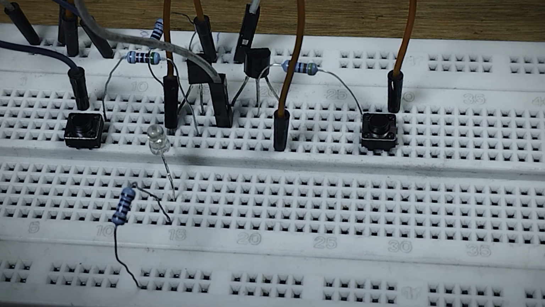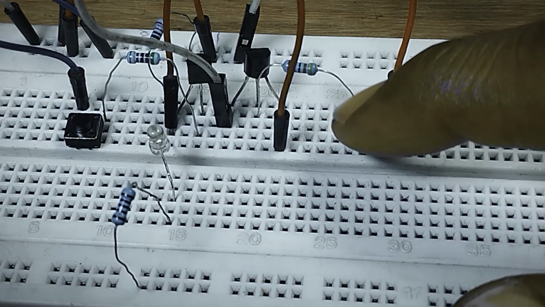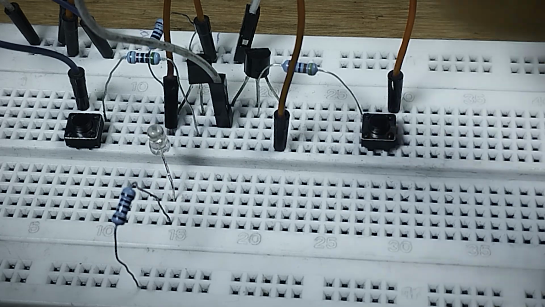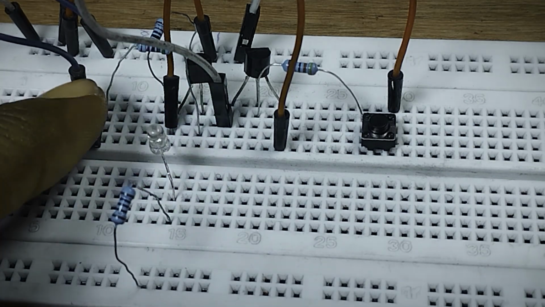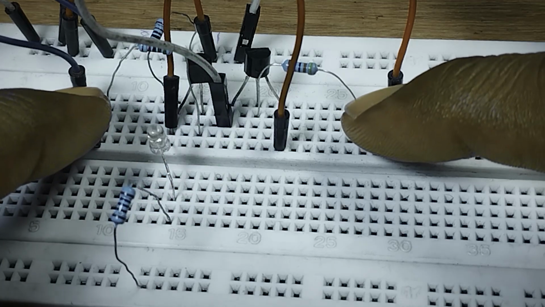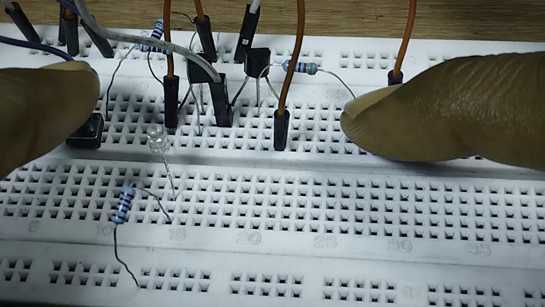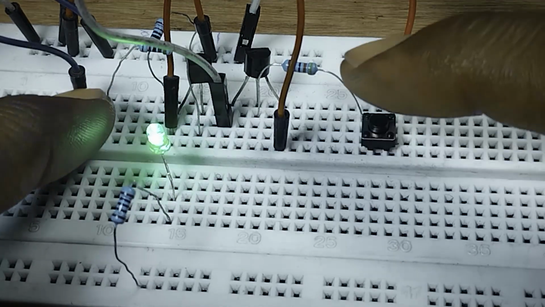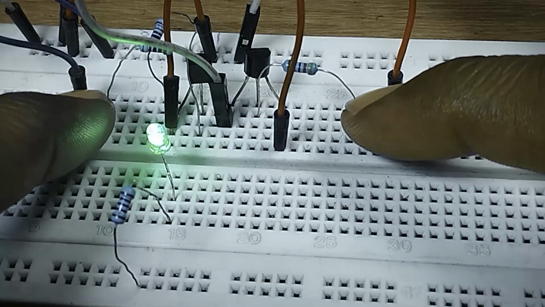Okay, so we have an OR gate circuit here, and you can see if we press either of the buttons, our LED turns on. Okay, if we press both, we have it on. So our OR gate triggers if either of the buttons are pressed or both are pressed.